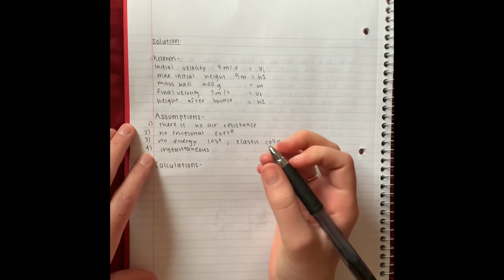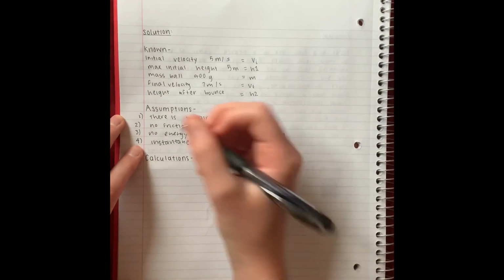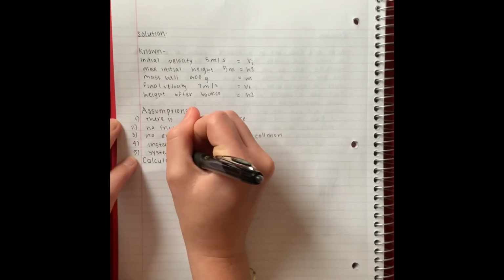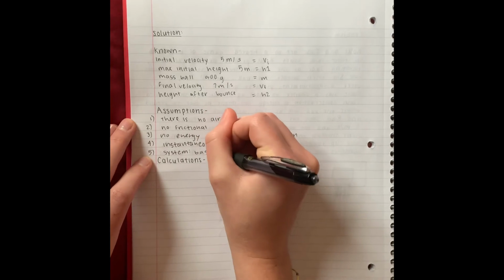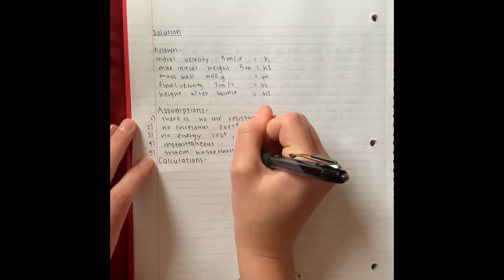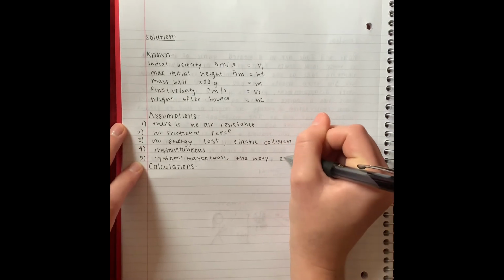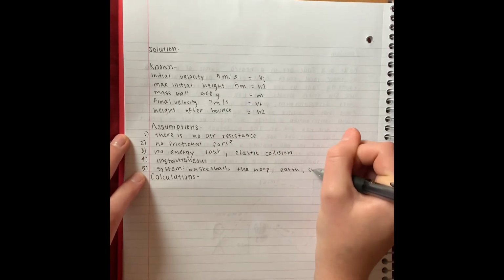And we are also going to assume the system, which is very important, and we want that to be the basketball, the hoop, the earth, and the court floor.